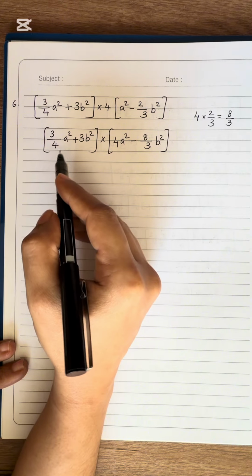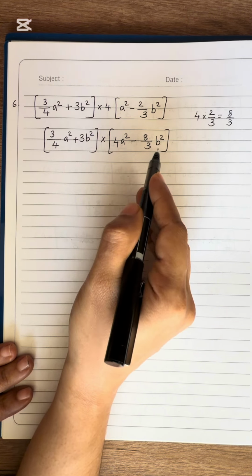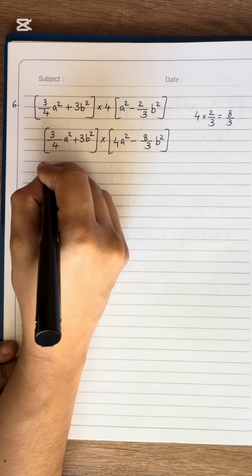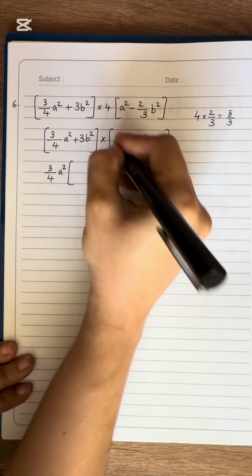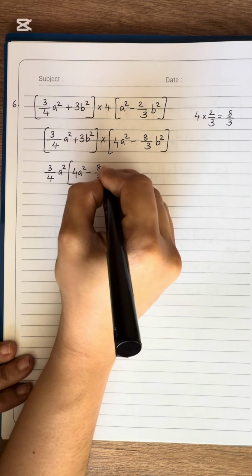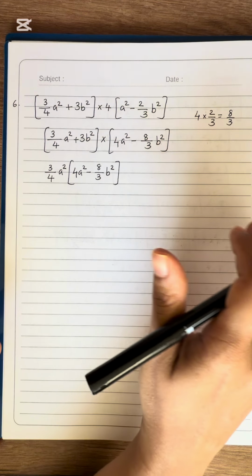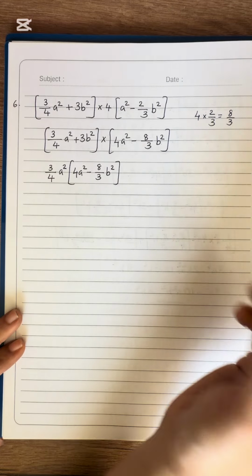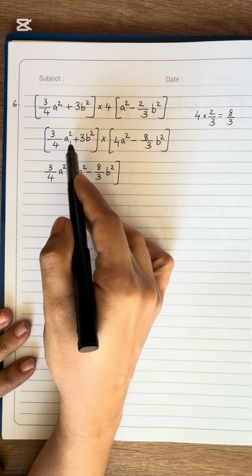Now we can use the distributive property, like 3 by 4 a square into this whole term, again plus 3b square into this whole term. So 3 by 4 a square into this term, 4a square minus 8 by 3 b square. See, when you see a bigger question, don't worry, it's simple only, because in the multiplication so many terms will cancel off at the end, and the only thing you have to remember is to put the signs correctly.